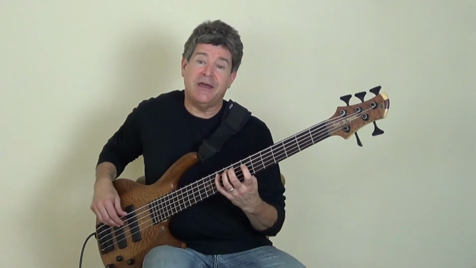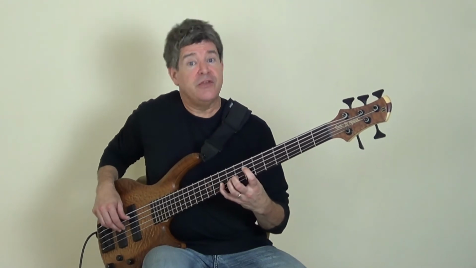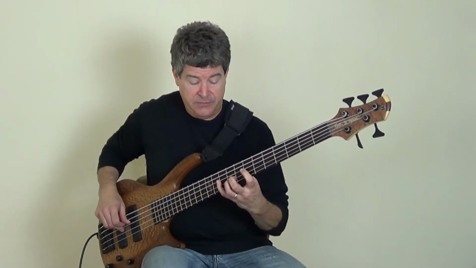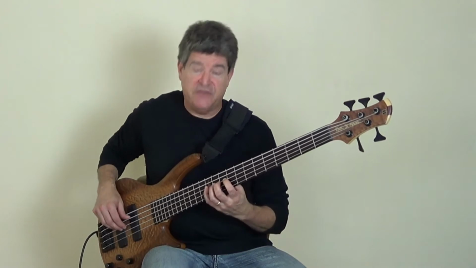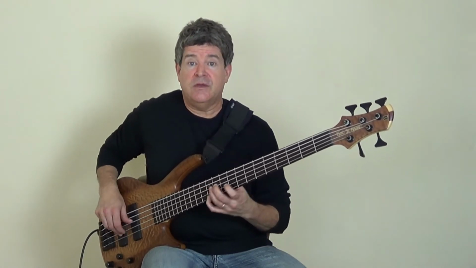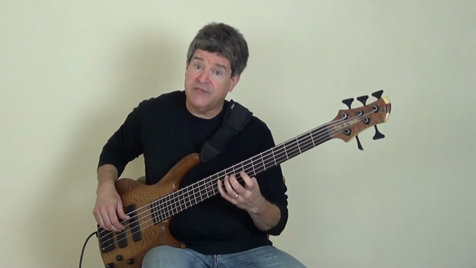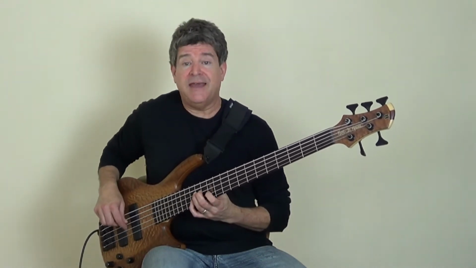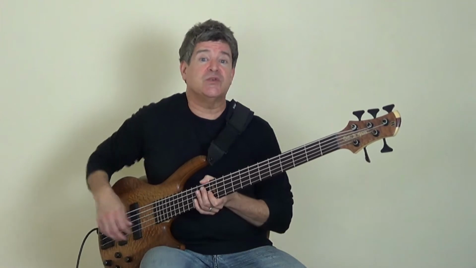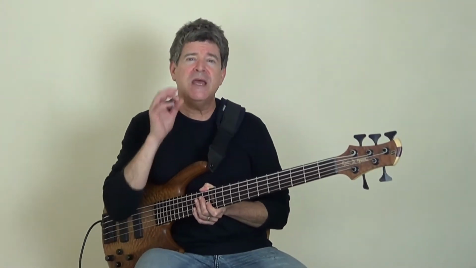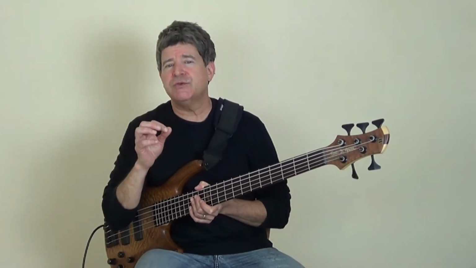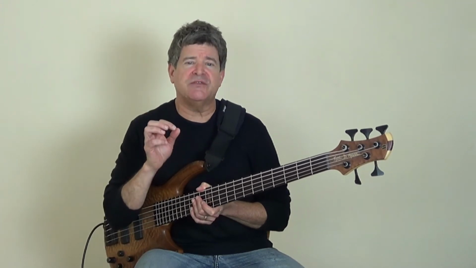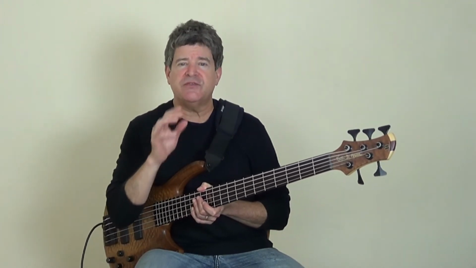Okay, on the 2 I have a minor 7, on the 3 I have a minor 7, and then on the 6 I have a minor 7. Okay, on the 5 I have a dominant 7, and then on the 7 I have a minor 7 flat 5. So again, those are the 4 chords: major 7, minor 7, dominant 7th, and then minor 7 flat 5.